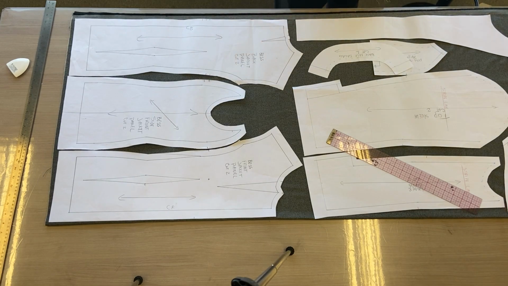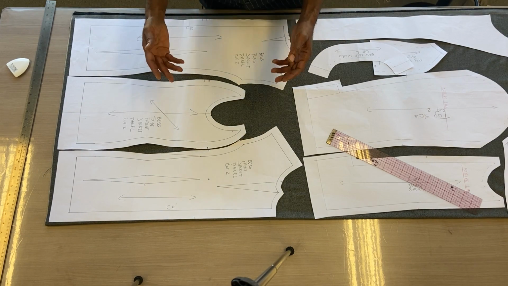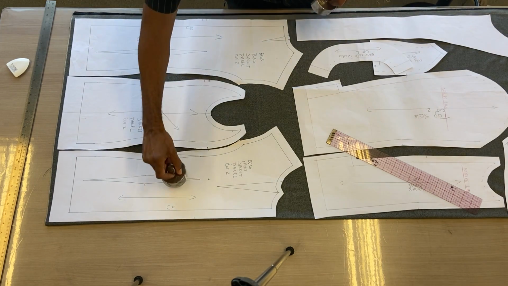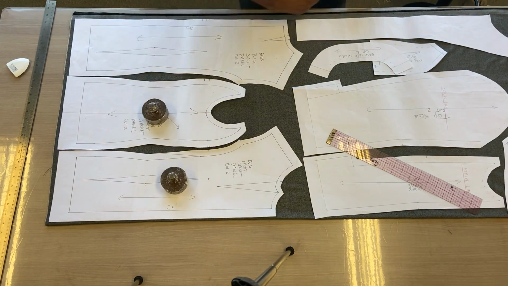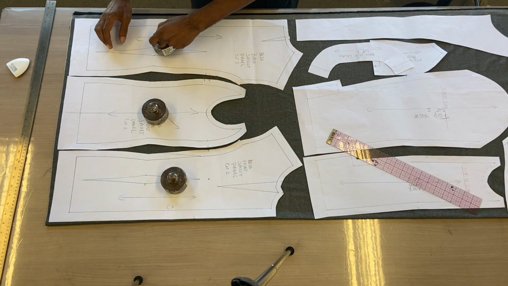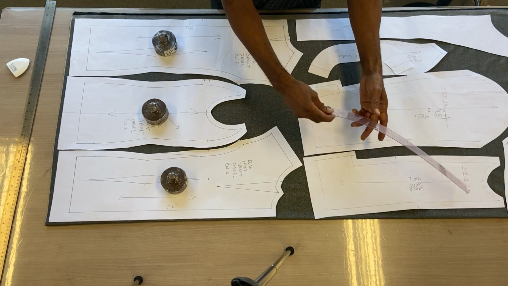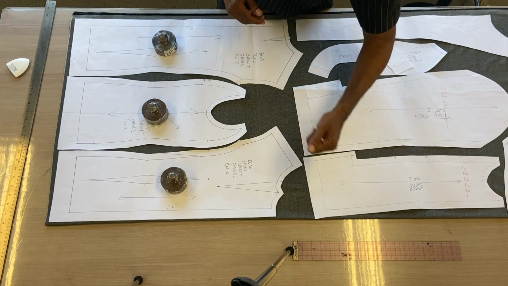Now, in the industry, we really don't use pins. We really do use a lot of weights. So you will be seeing me dropping weights on different pieces. I'm not going to cut this out, but just to give you a demonstration. And this is how I would lay out my marker.